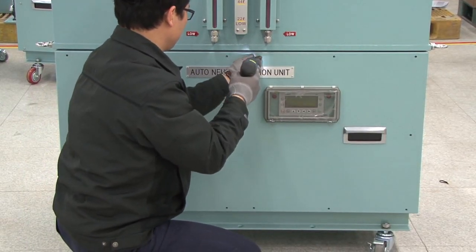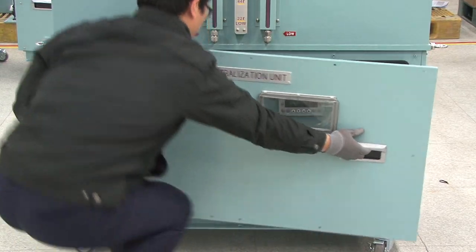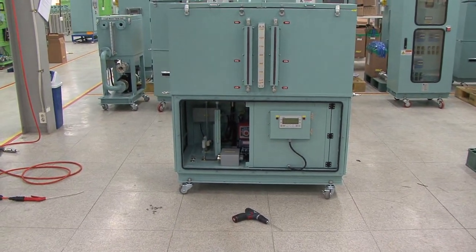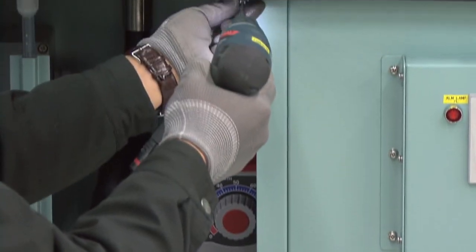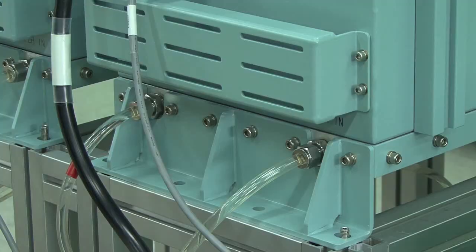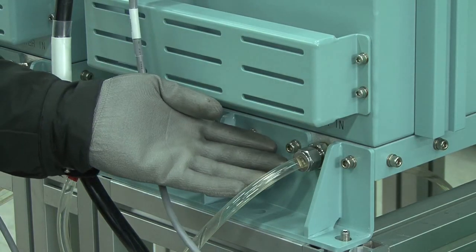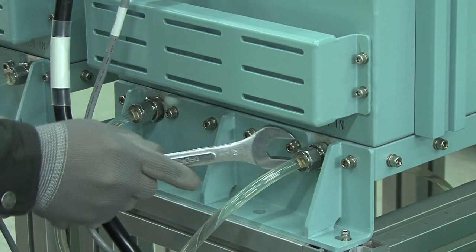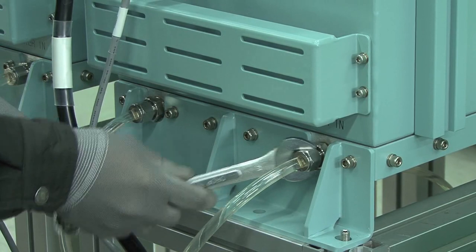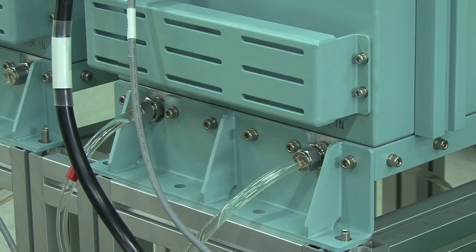Step 4. Remove the front cover and the side cover of ANU. Check all pipe connections and valves for leaks. Three. PRU. 3-1. Checking leakage of cooling water connector. Step 1. Check leakage from both inlet and outlet cooling water connector. Step 2. Tighten the connector using tools in case of leakage. Step 3. Reassemble the connector if the leakage continues.